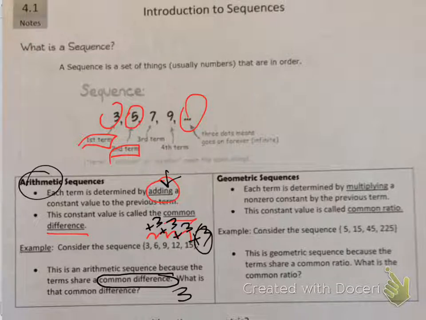All right, just like arithmetic is found by adding a number to the previous term, geometric is found by multiplying the previous term by a constant number to get to the next number. That number that we multiply by is called the common ratio. So here's an example right here.